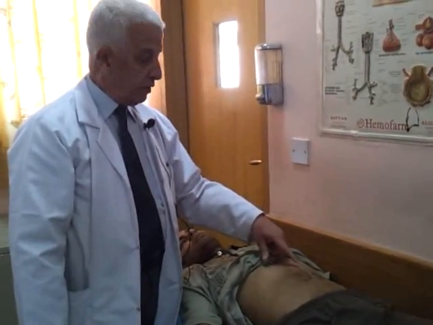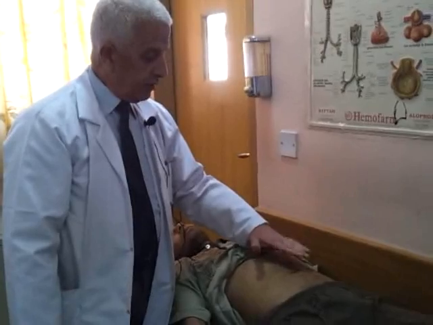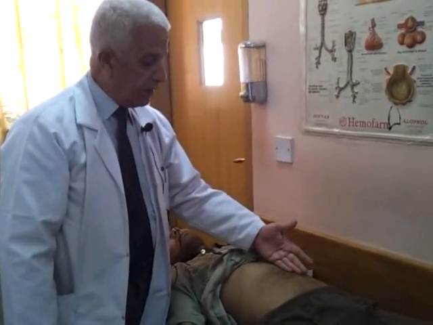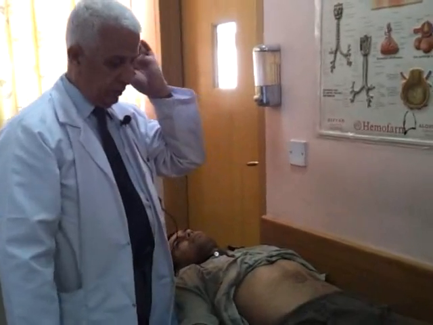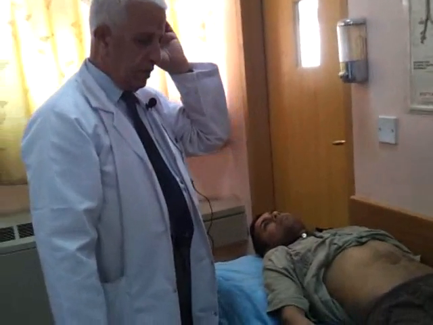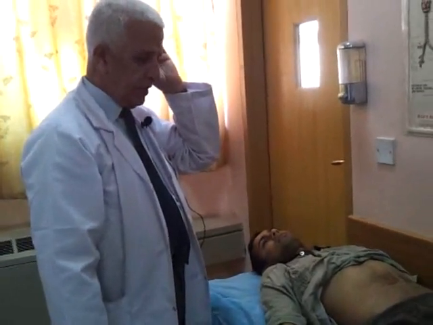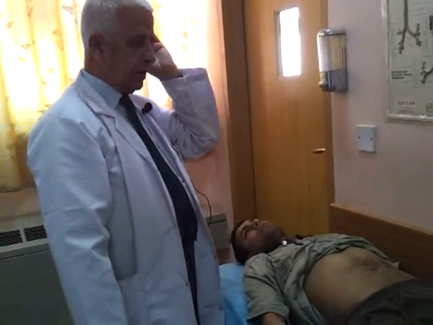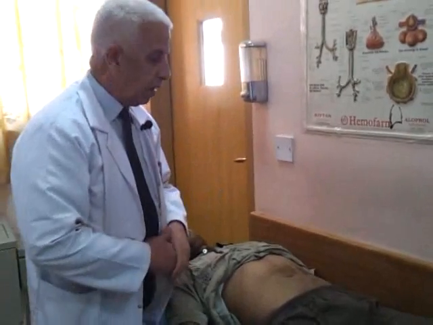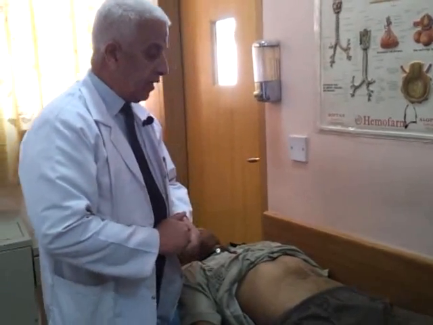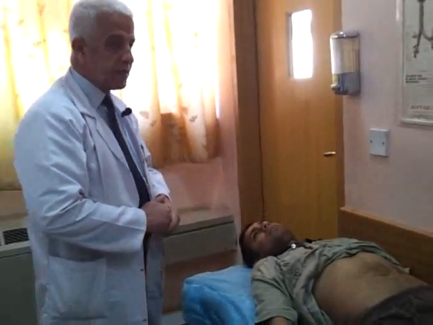Right paramedian. Yes, this is the median, this is left. Left paramedian scar. This patient had trauma on his abdomen while he was a kid, and the left kidney was damaged and removed at the age of 5, as he told.